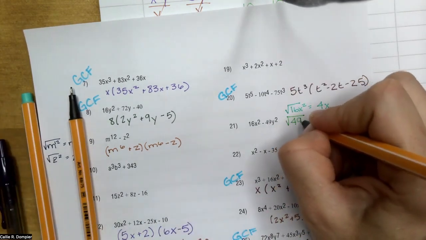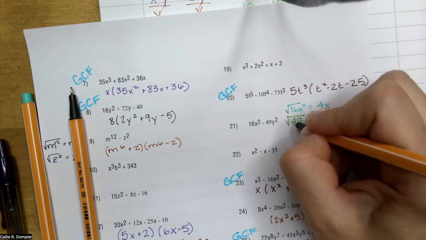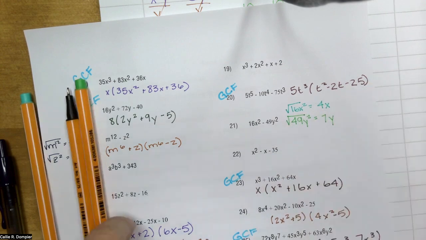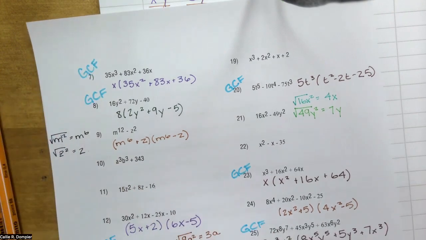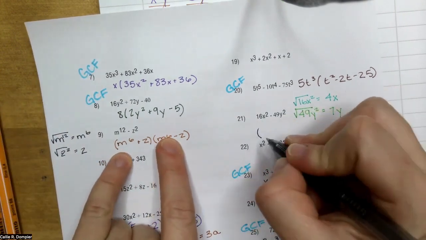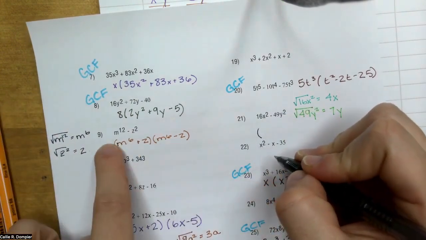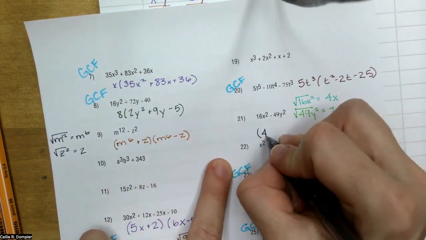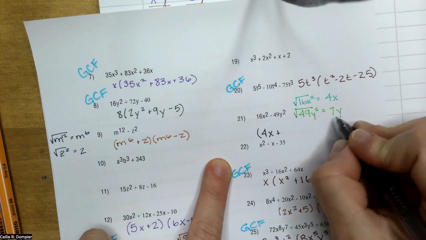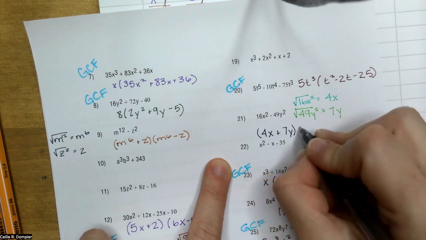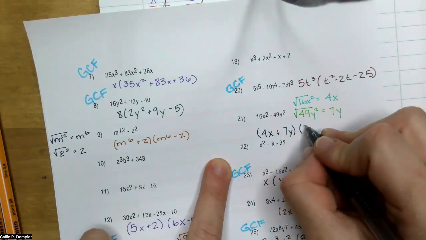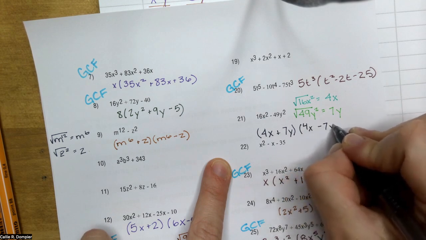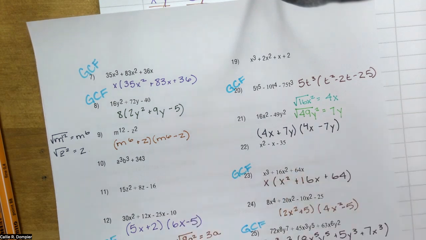The square root of 49 is 7, and then the square root of y squared is just y. So I take those and put them into my formula, which is just a plus b times a minus b. My a is 4x. My b is 7y. 4x plus 7y times 4x minus 7y is my final answer.